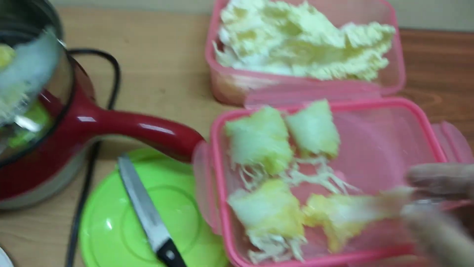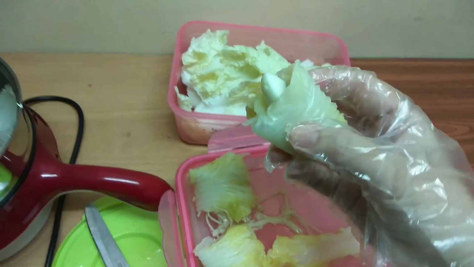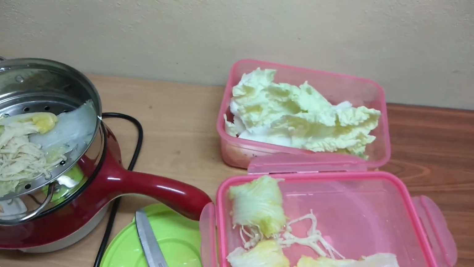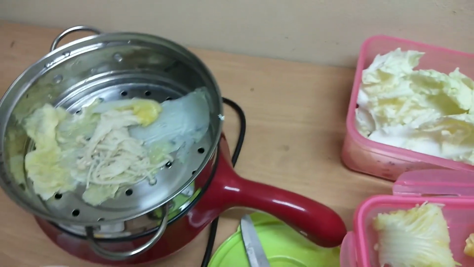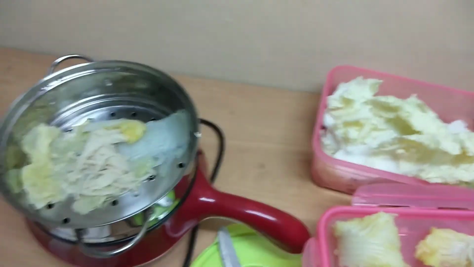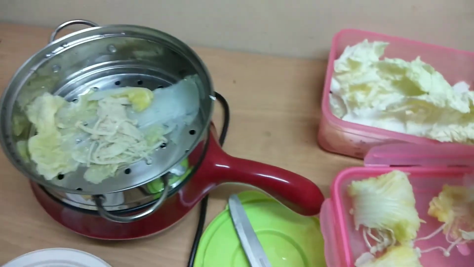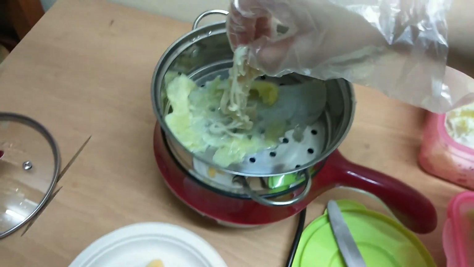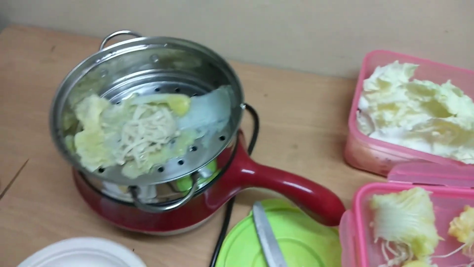Let me try. Should I try? Let me try it first. So this one I'm gonna eat it. Not bad. It's actually pretty good without any dipping. But if you want a bit more flavor, you can add something in there.